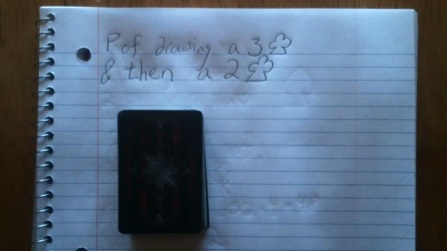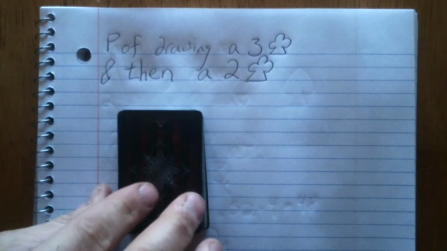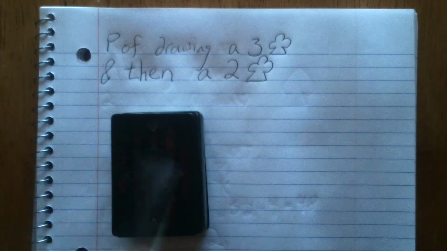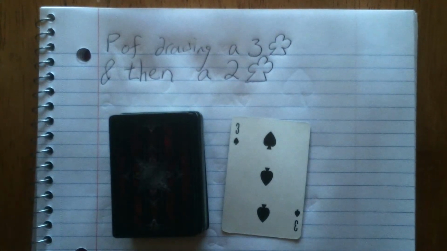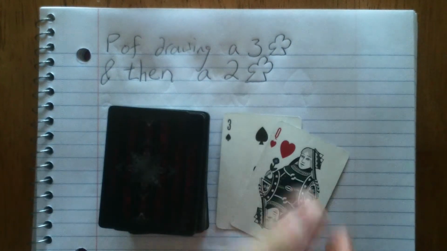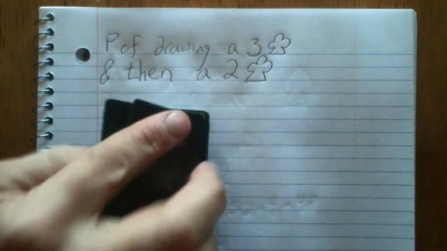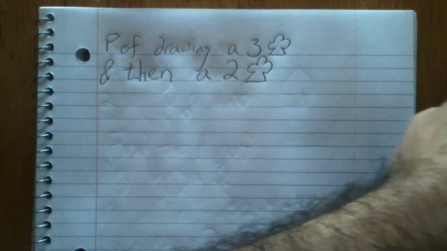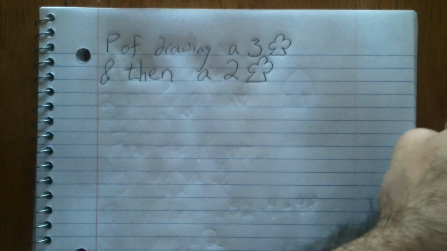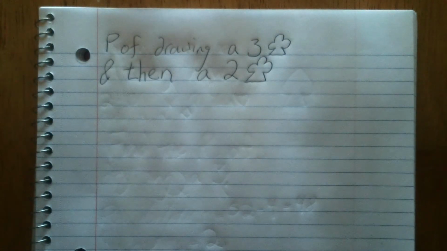I want to see what is the probability of drawing a 3 of clubs and then a 2 of clubs. Ooh, and I got a 3 of spades and then a queen of hearts. So it didn't happen, but what are the chances and how often should I expect this to happen from a deck of 52?